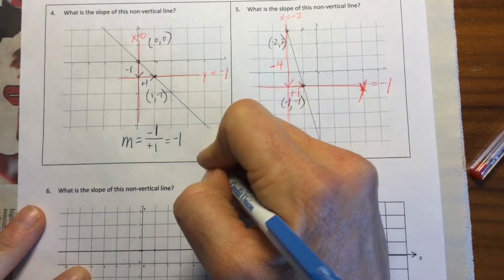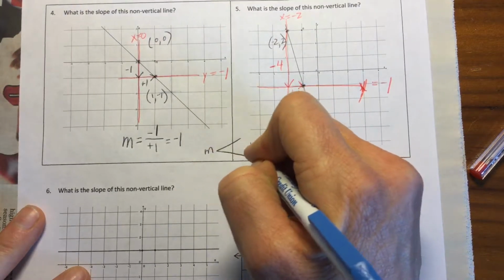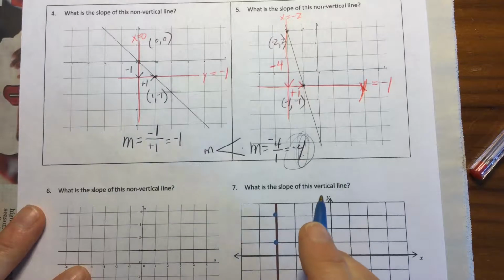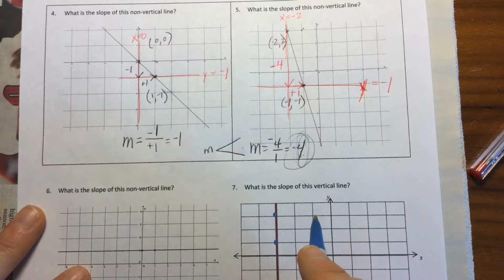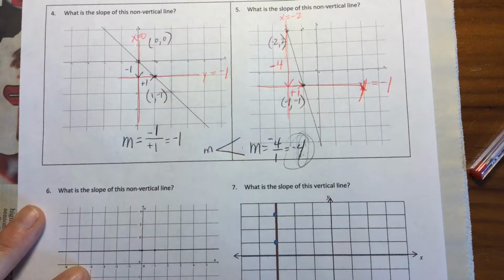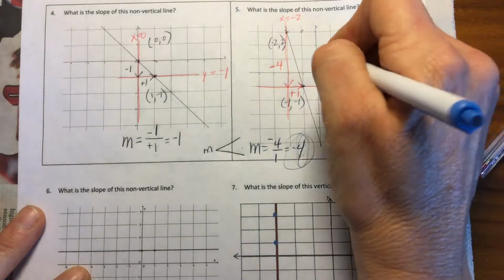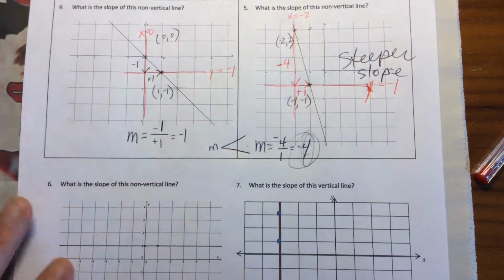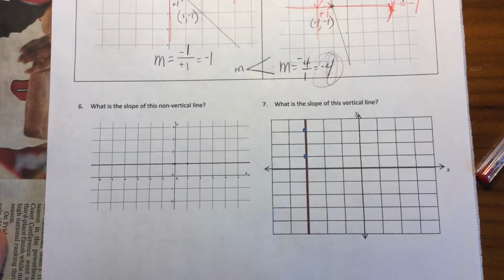So really the slope, if we just compare the slopes, this slope is smaller than this slope because we're just looking at that number. So that one's steeper, and it didn't even ask us to do that this time, but that's okay. This one is a steeper slope. You can write that down. All right, and then 6 and 7, and then we're done.